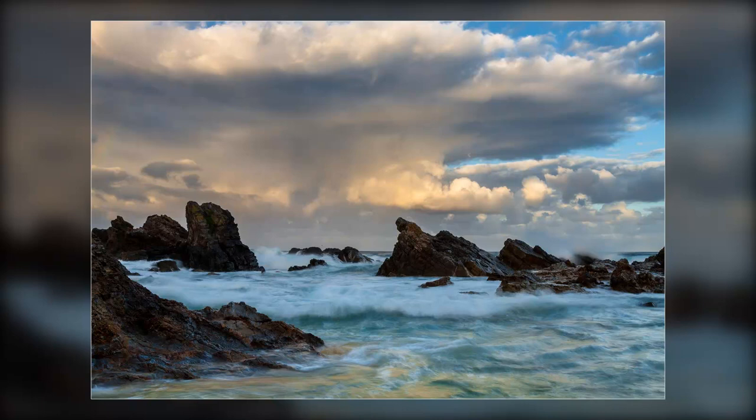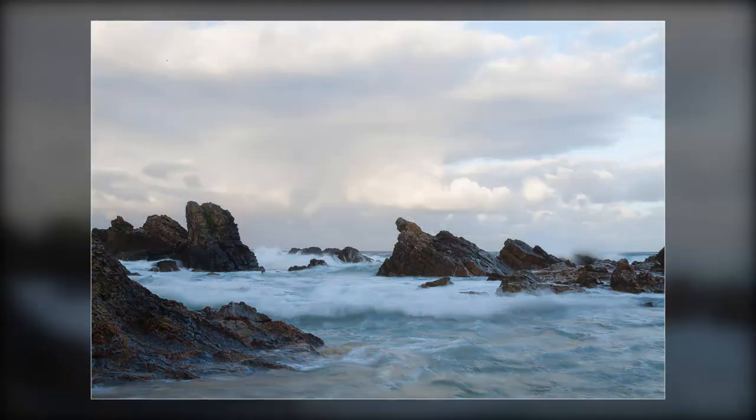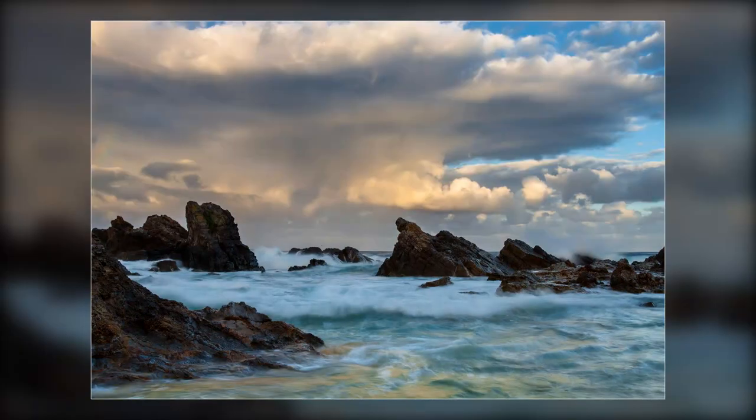So there are some very good and practical reasons to expose to the right. And when we look at our original thumbnail here, although it does look pale and insipid and lacking in impact, if we look carefully at the sky, we can see that we've got no burnout of the highlights, and we've got no blocking up of the shadows. So that gives us enormous scope when we get to the PC to post-process the image.